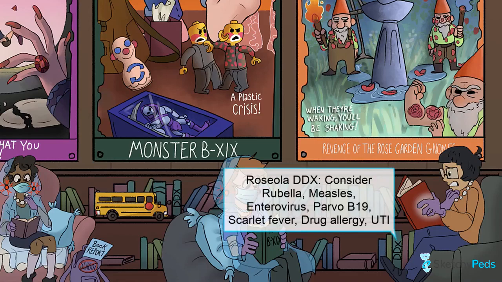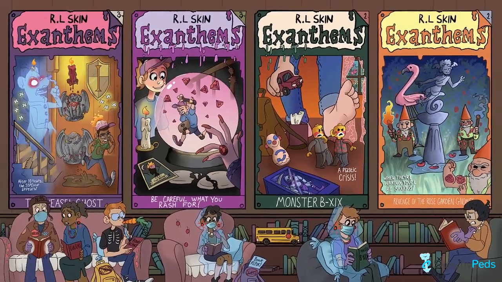During your evaluation of a child with suspected Roseola infantum, be sure to keep in mind other causes of childhood exanthems. This includes rubella, measles, scarlet fever, and Parvo B19. Once again, feel free to check out the differential diagnosis menu for a more in-depth look.